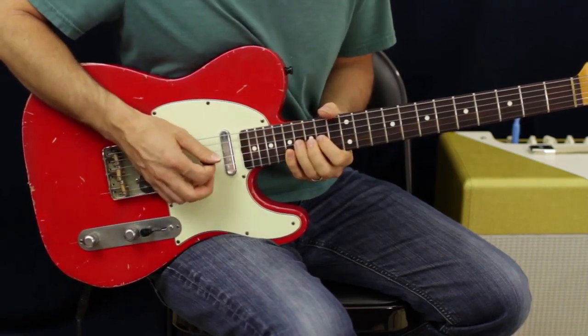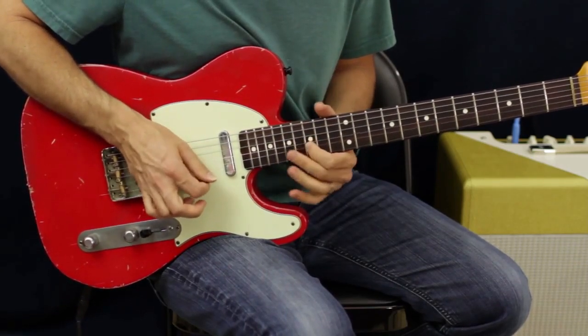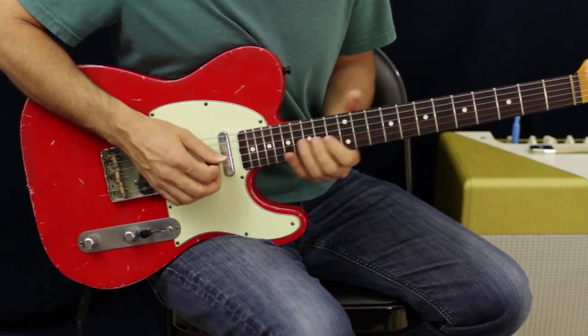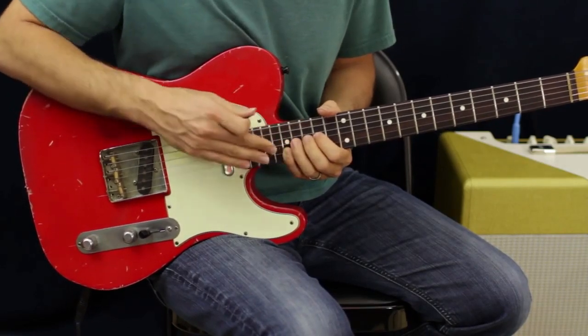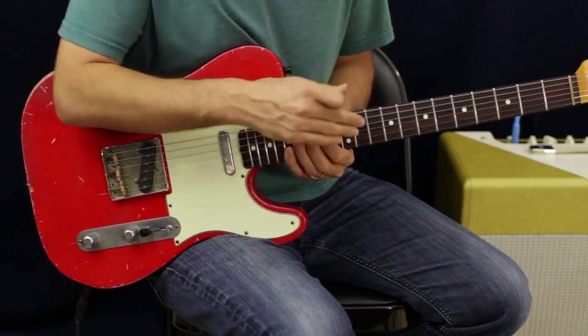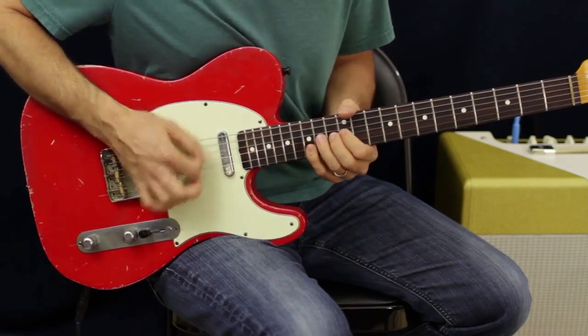Now you can do the exact same riff when G comes by. You just go down a whole step, right? So this is A major, so if you went down a whole step, you'd be in G major, which would be.